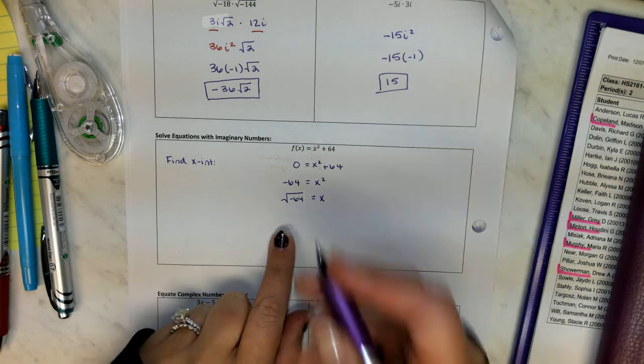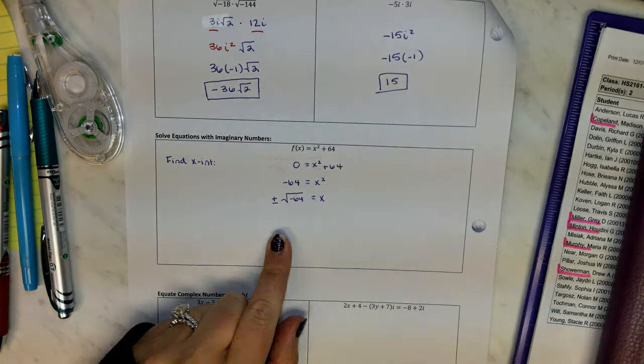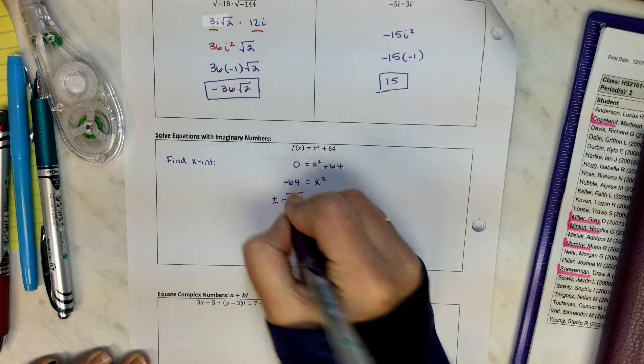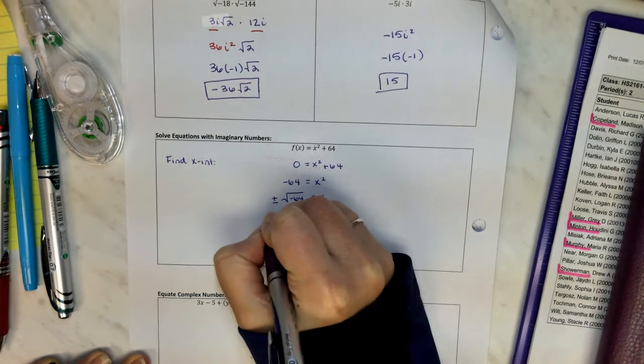Now, if you are solving and you take a square root, you have to think of a positive or negative version of that square root. So now that we have x is equal to positive or negative the square root of 64, or square root of negative 64, what you have to do is simplify the square root of negative 64. So the first thing we're going to do is pull out that negative as an i.